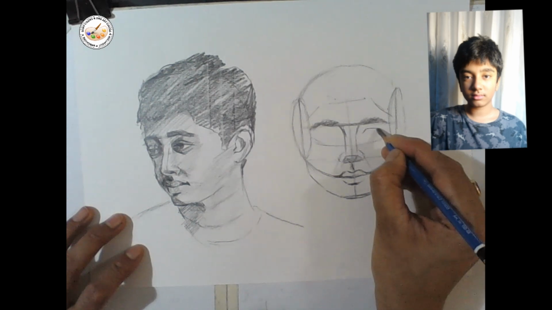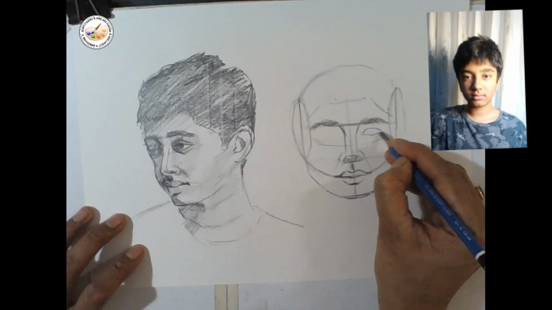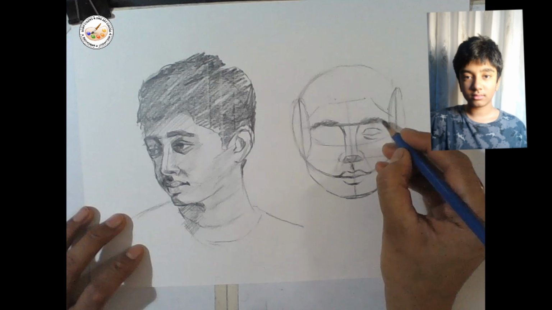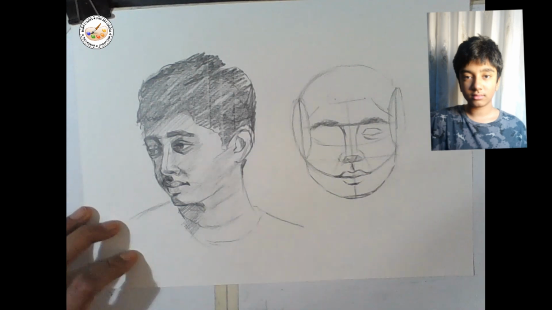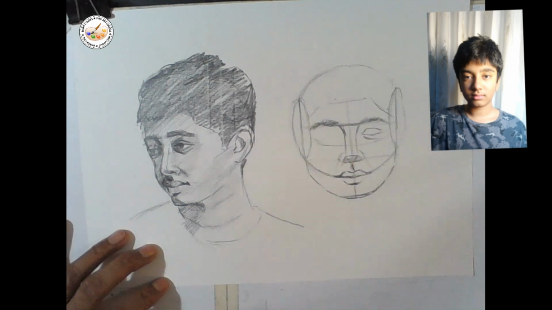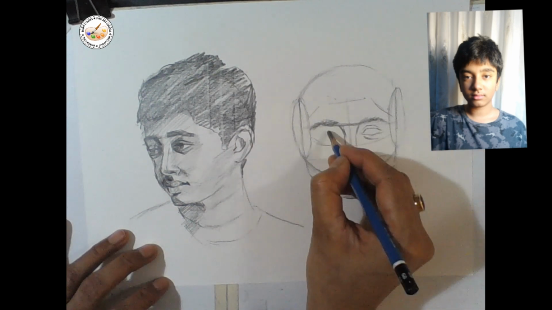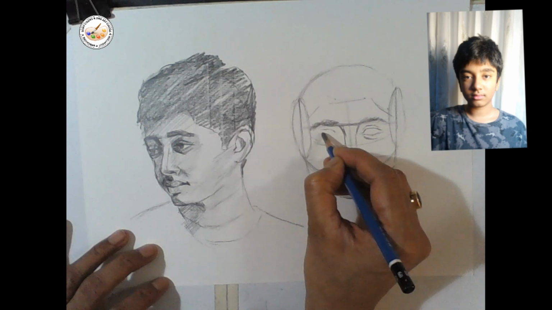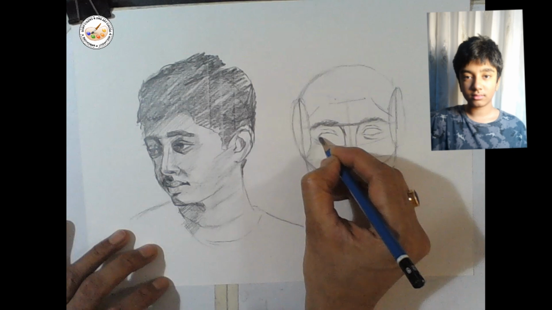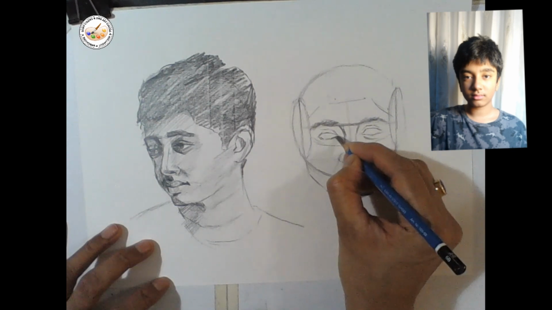So at the same time, when you are applying the concept, we have to see everybody is having different distance on the different features. So at the same time, you have to keep seeing the distance also, how much distance is there after the eyebrow and upper eyelid and the lower eyelid.